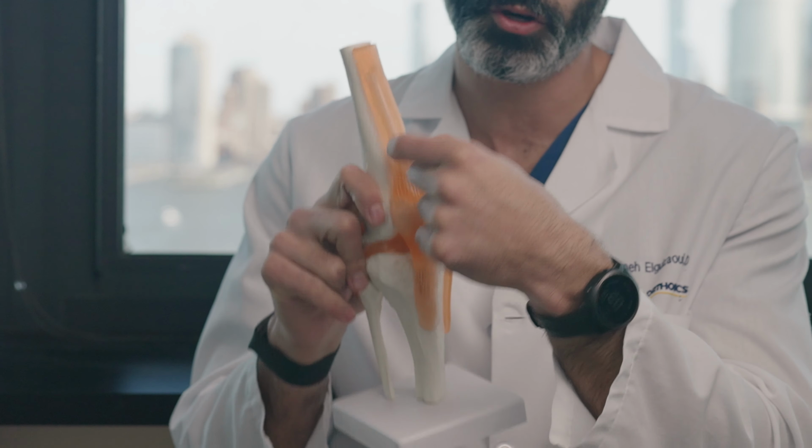All right, guys, I hope you learned a little bit about ACL injuries. You know, it's a huge bummer that Odell's having to go through this again. I know some of you out there are probably in the same boat, but it gives us the opportunity to talk about anatomy, the injury pattern, and treatment options.